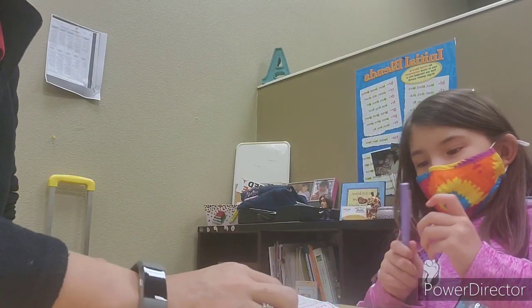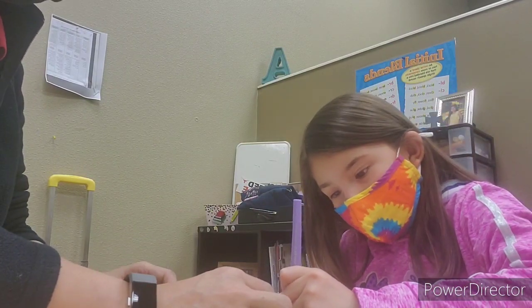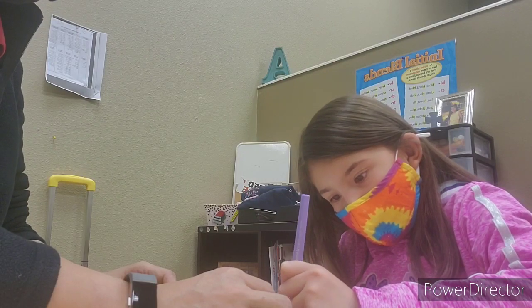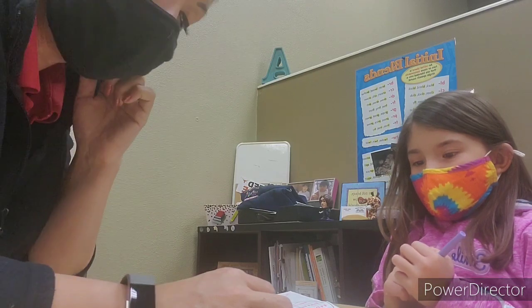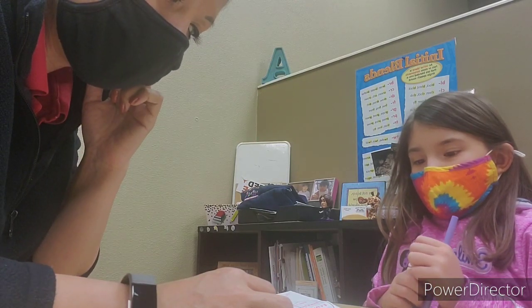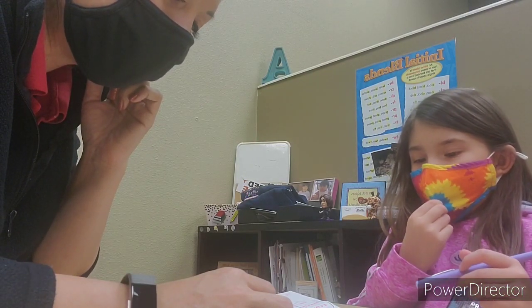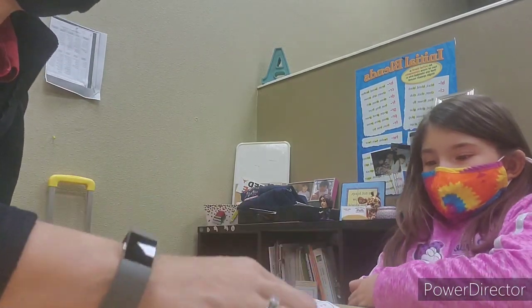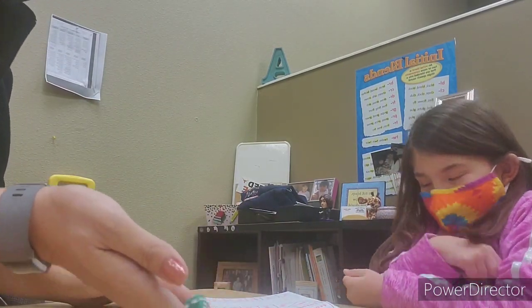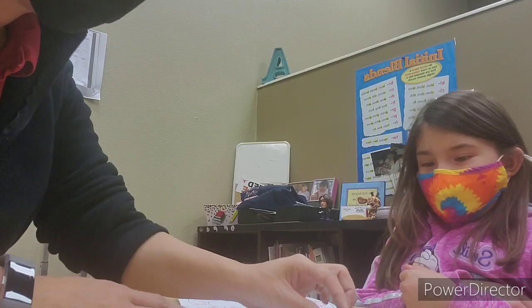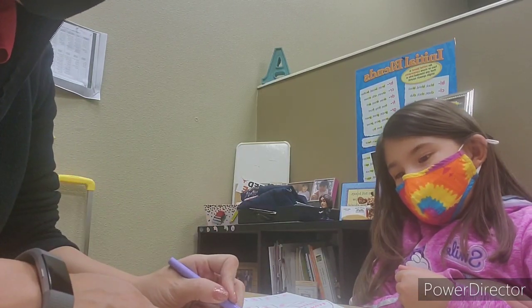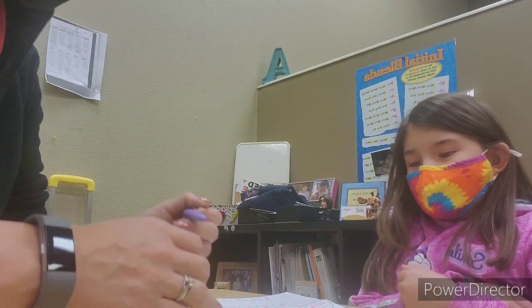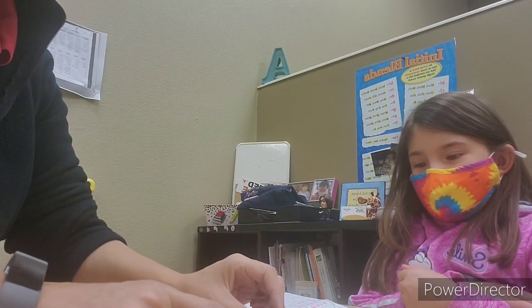And what A spelling pattern? You see the A in the center. Good, and what's that word? Plate. Yes, and you notice the A with the sneaky silent E. My turn. 3. 1, 2, 3. Okay, so I see the AI in the middle. Gain. Okay. Your turn.